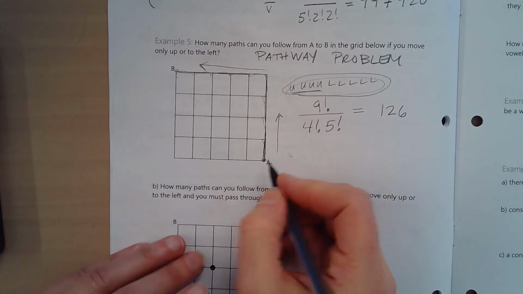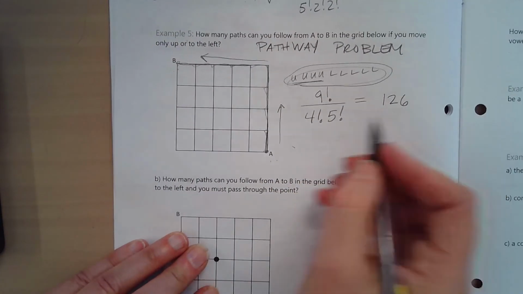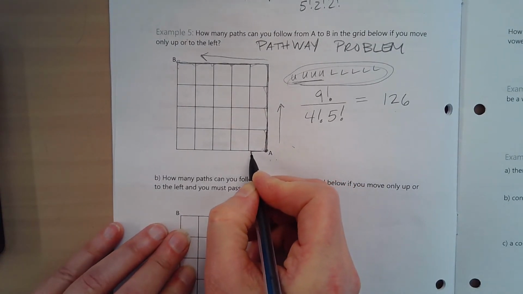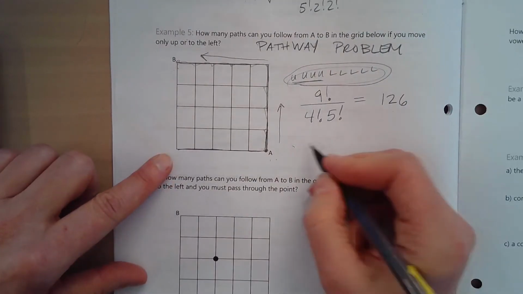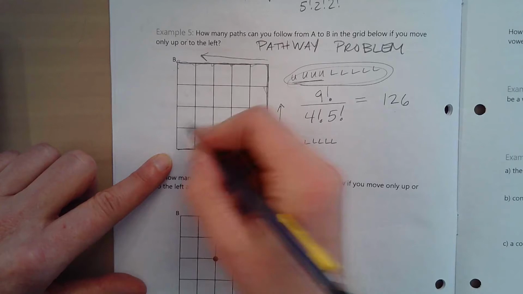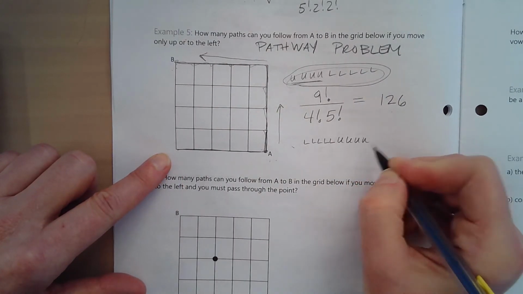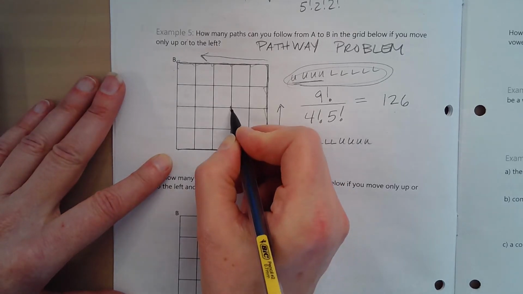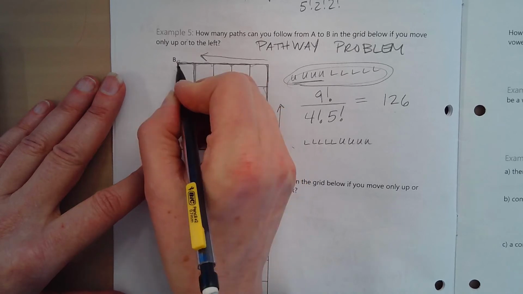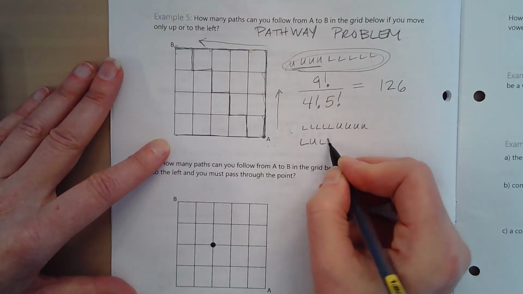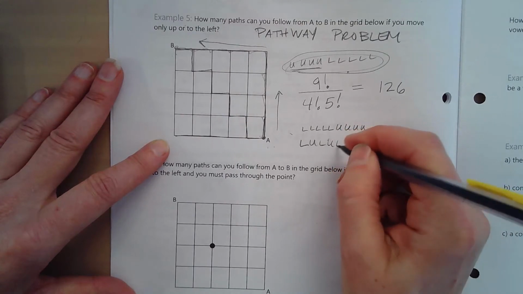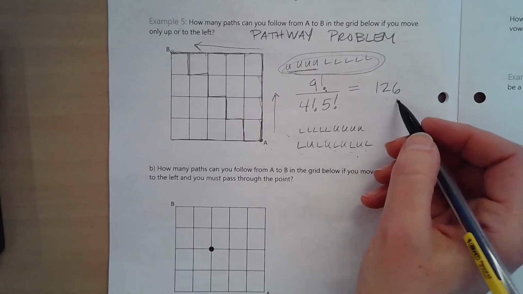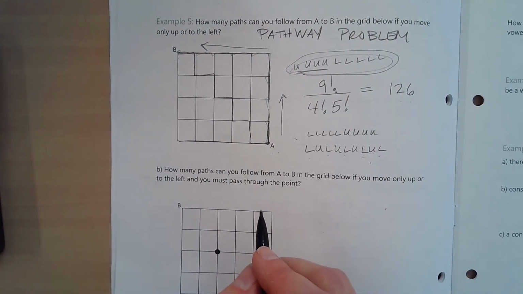And another way I could do it, if I wanted to list the codes, I'm not going to list all 126 codes, but one of the ways I could go is 5 left and 4 up. Another way I could do it is left, up, up, left, up, left, up, left, right? Left, up, left, up. I like that way because it spells Lulu. That's another way, right? There's 126 of these codes, but that's why it's an identicals problem.